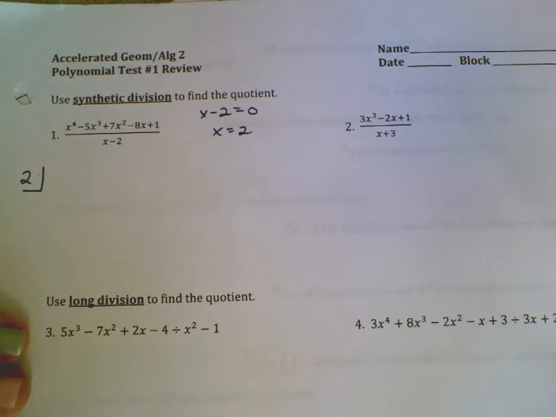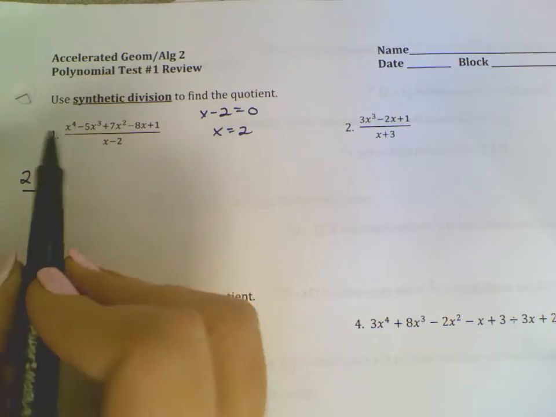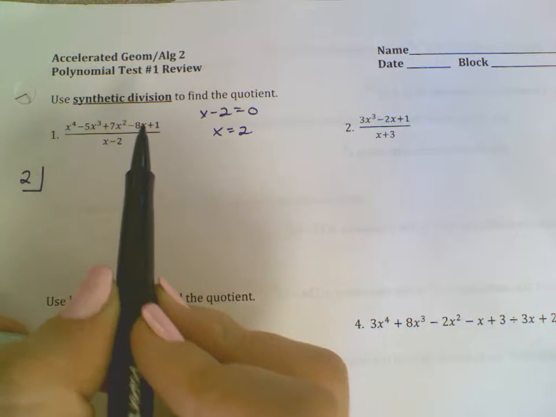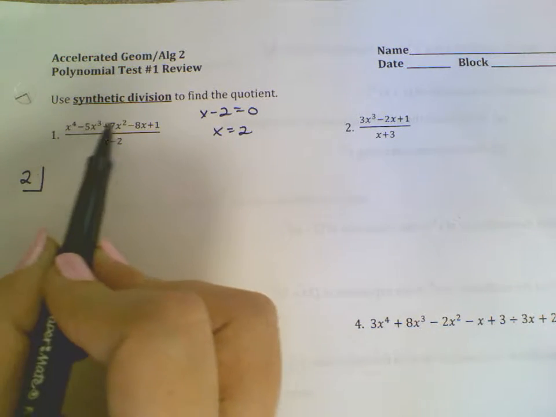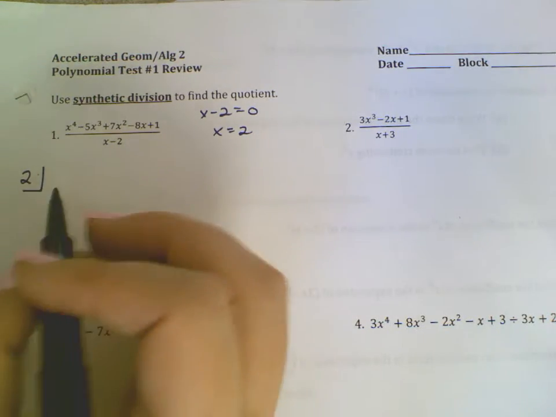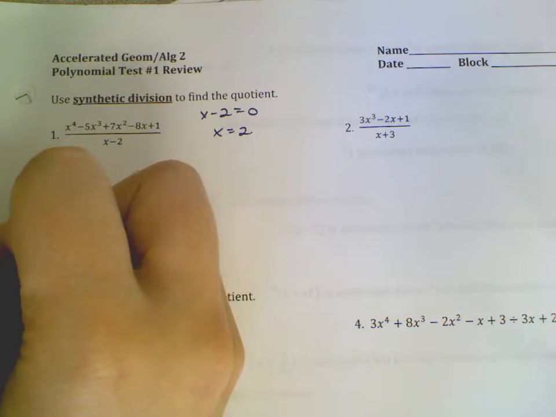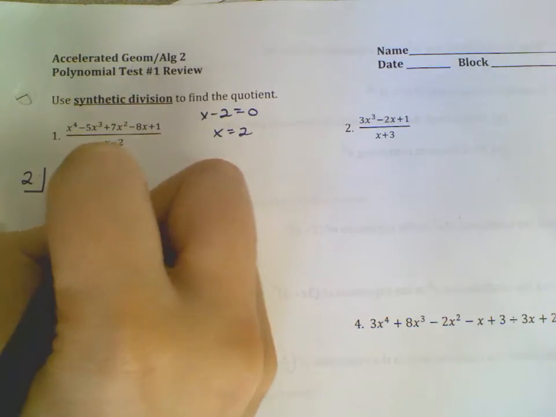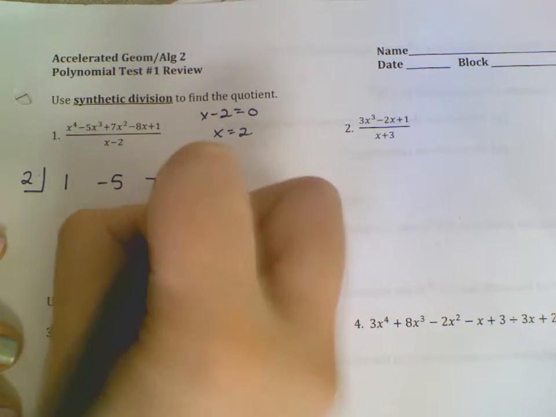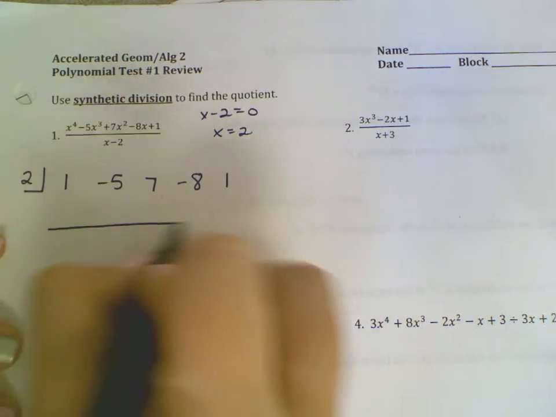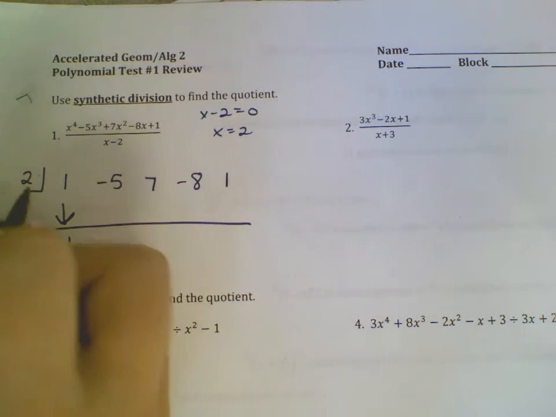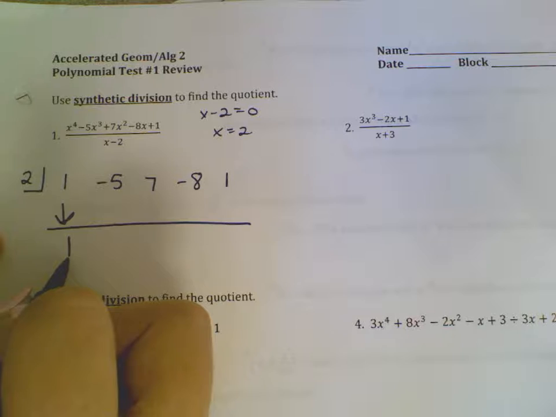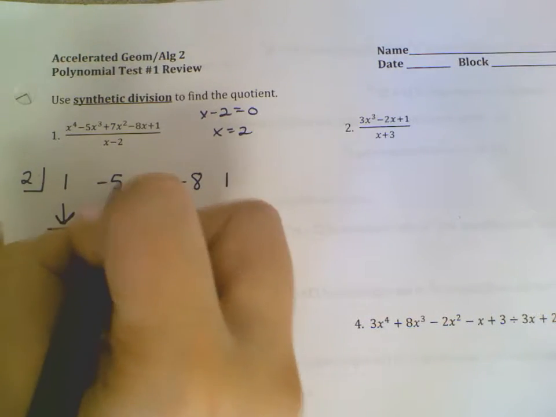Then from there, I write my coefficients in descending order, keeping in mind I need to put placeholders if anything is missing. 4, 3, 2, 1. Okay, we're good. So I will have 1, negative 5, 7, negative 8, and 1. I'll bring down my first term. Now I'll multiply 2 by what was brought down. That gives me 2. I will add these two numbers together now.